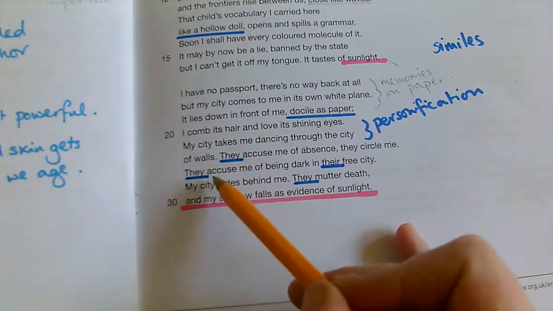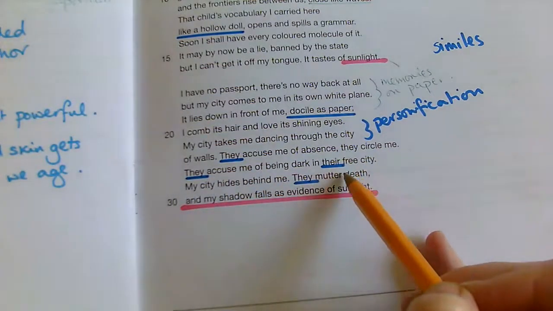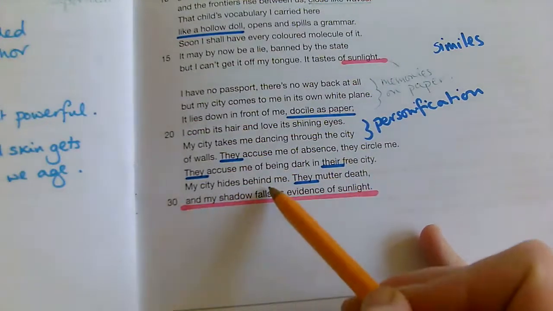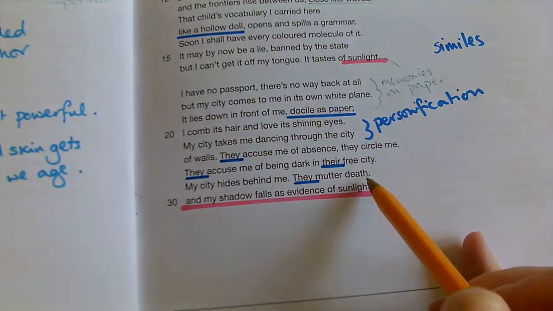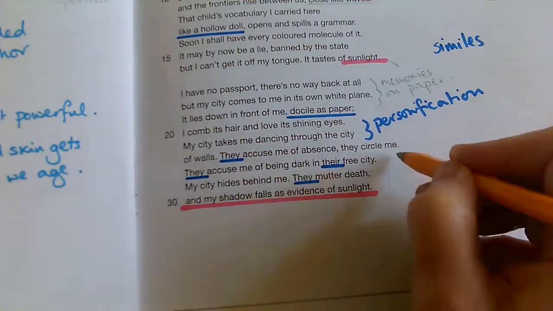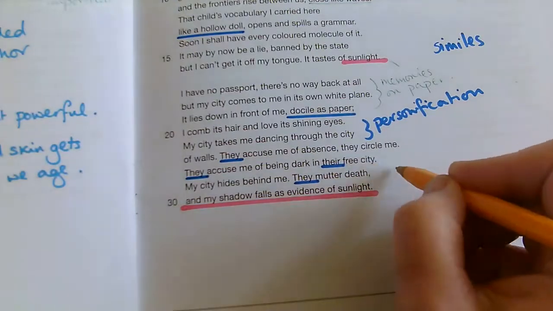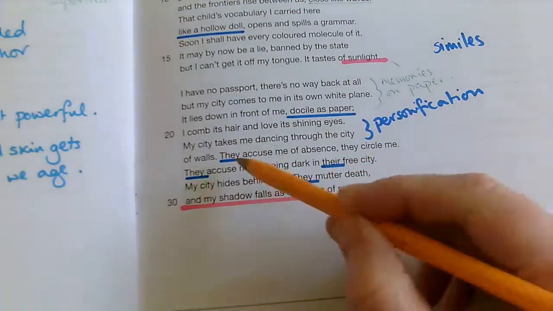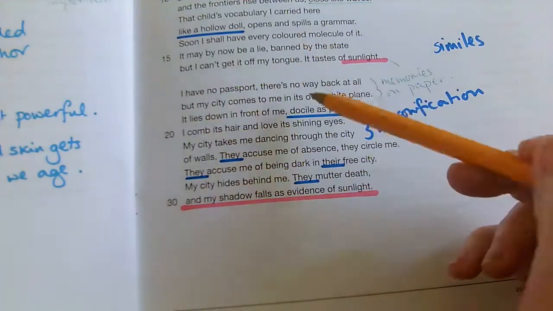They circle me. They accuse me of being dark in their free city. My city hides behind me. They mutter death. So these they, we assume that they are linked to the tanks and the tyrants. So there is some sort of presence that we don't know that is darkening these lovely memories that she had.